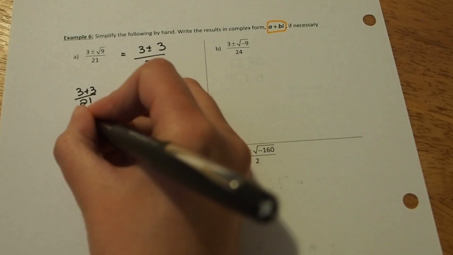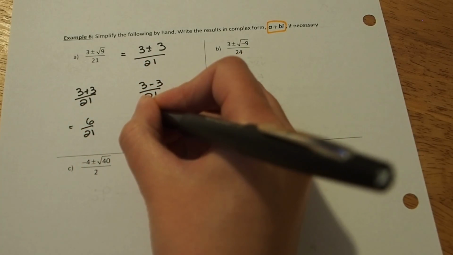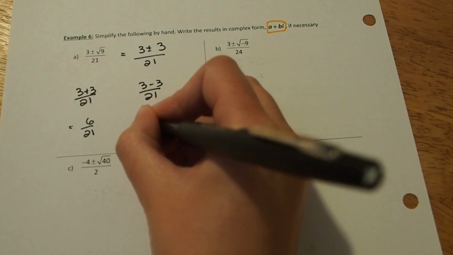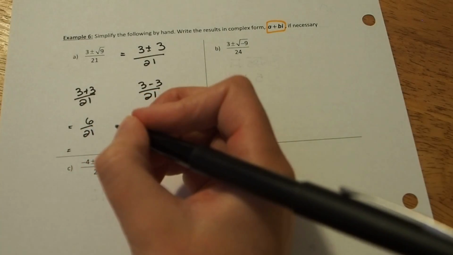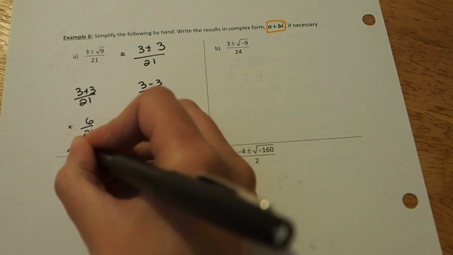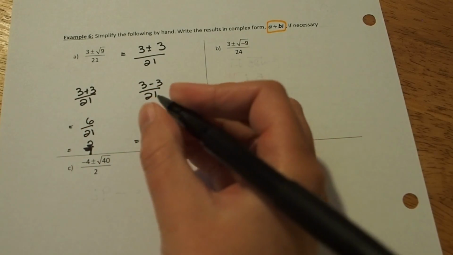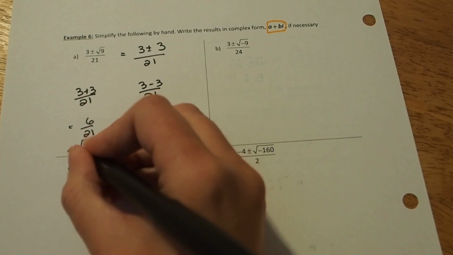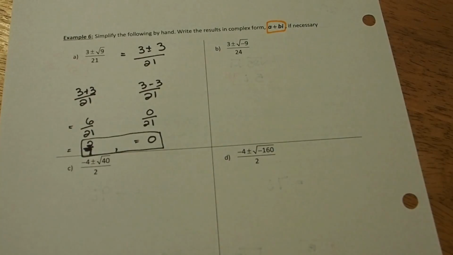The first one, 3 plus 3 is 6 over 21. Second one, 3 minus 3 is 0 over 21. 6 over 21 can be reduced. Divide them both by 3. That would give me 2/7. And the last one can be reduced too: 0 divided by anything is 0. So I have two separate real numbers here, 2/7 and 0.